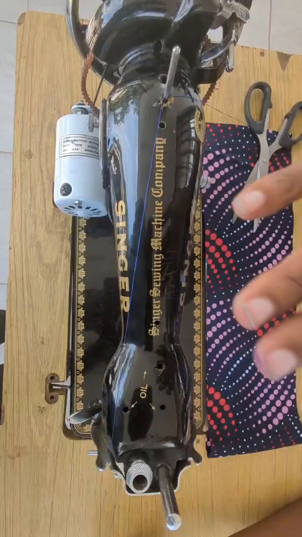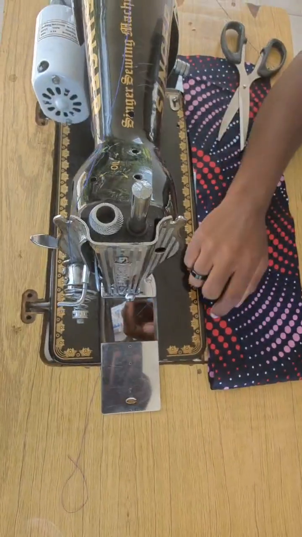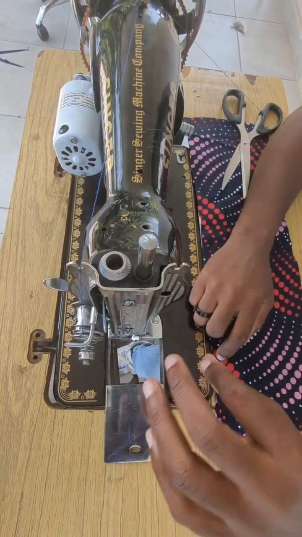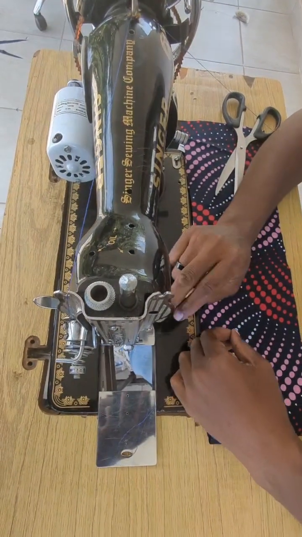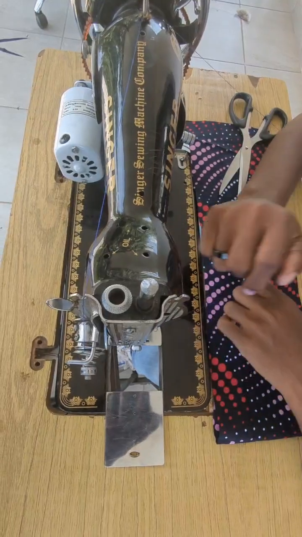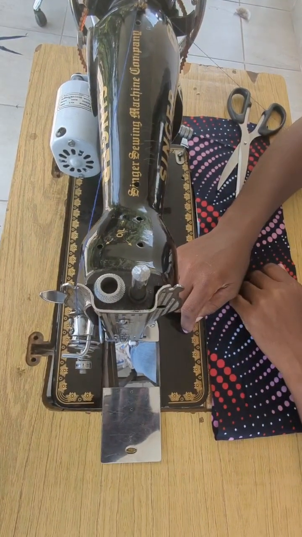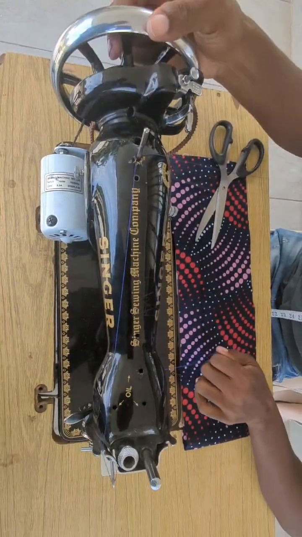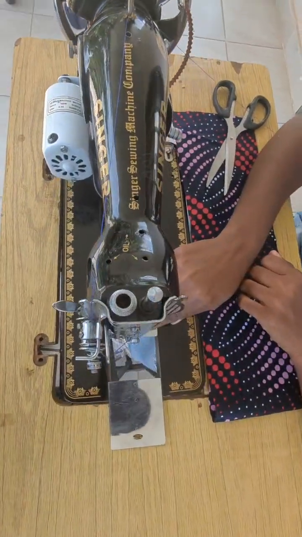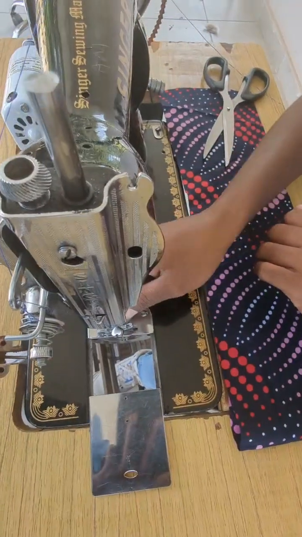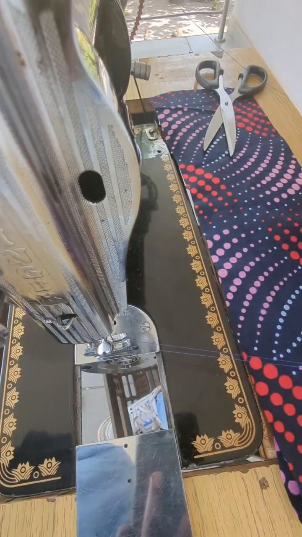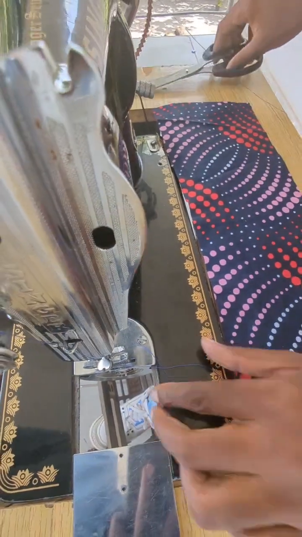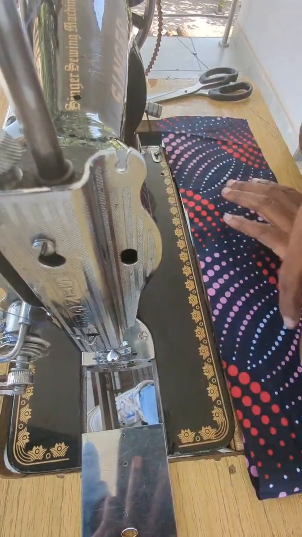So as you can see, we have the upper thread and the down thread, which is in the bobbin chamber here and the bobbin case. Here on top we're supposed to have two threads, the upper thread and the down thread. So we have to pick the down thread, which is down. We have to use our wheel. Turn our wheel like this, then here it goes. We have the down thread and the upper thread, meaning we have two threads on top here. Then cut a bit, we push it.